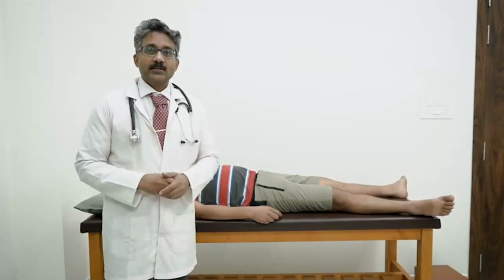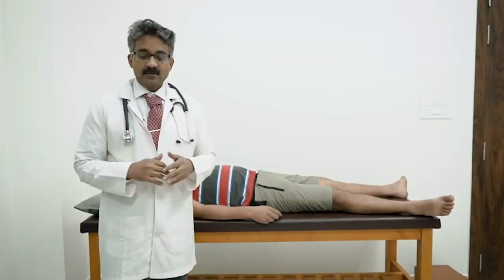So we examine the posterior column sensation: fine touch, vibration, position sensation, joint position sensation. Next we will examine the spinothalamic tract, which carries pain and temperature. If we examine pain, that is enough. In the same way as we examine touch, we will examine pain in the same dermatomal distribution.